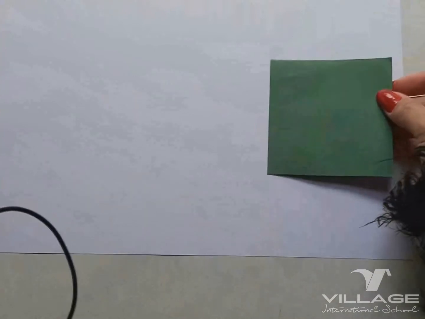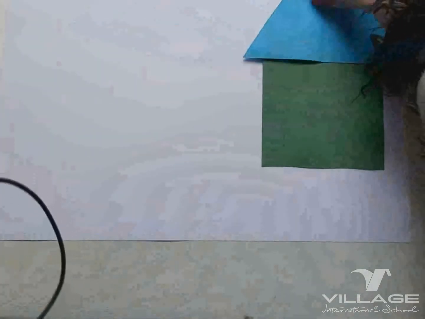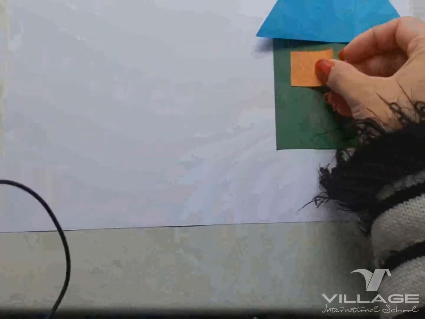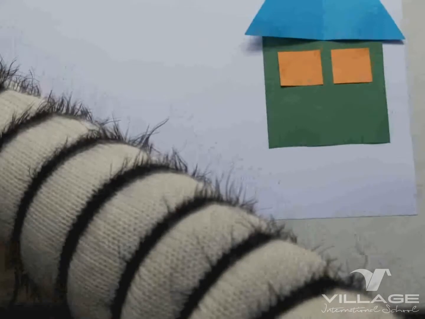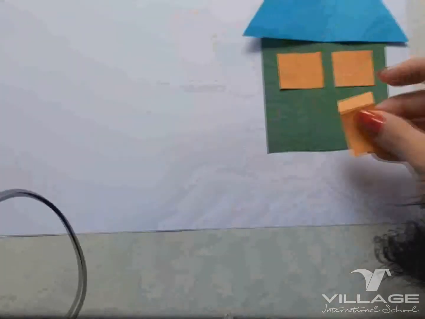So now we're gonna build a house. First, I will use the green square, and after that I will use the blue triangle, the orange squares to build the window, and the orange rectangle to make the door.